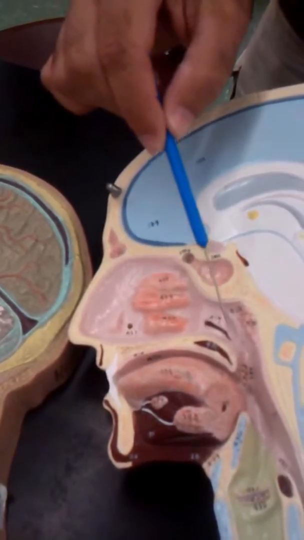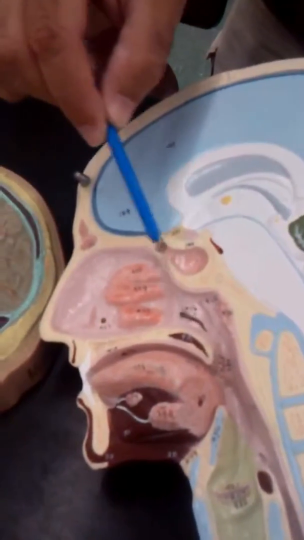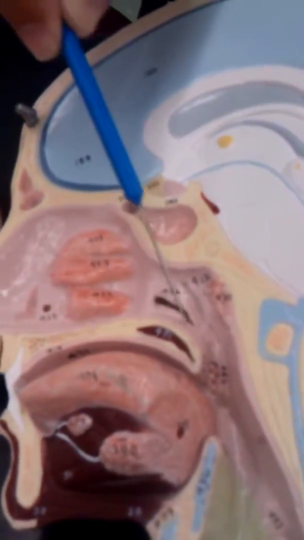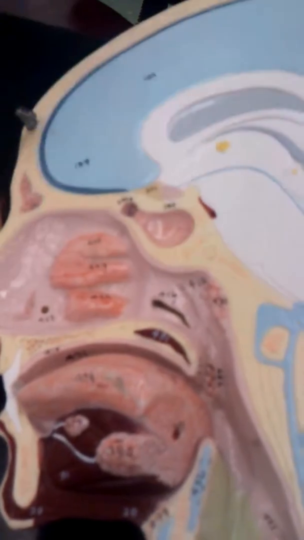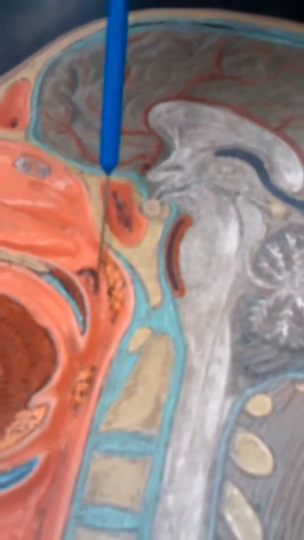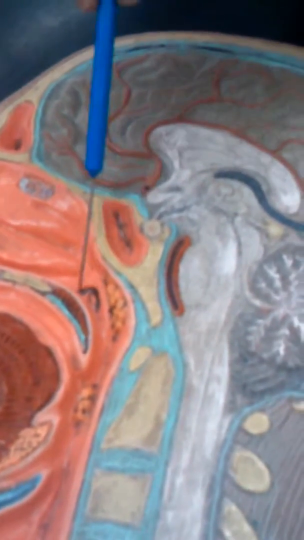The next thing you'll see in this model is this line. This is actually the opening to the auditory tube. And then on this model, it's more of a semicircle look. Okay.